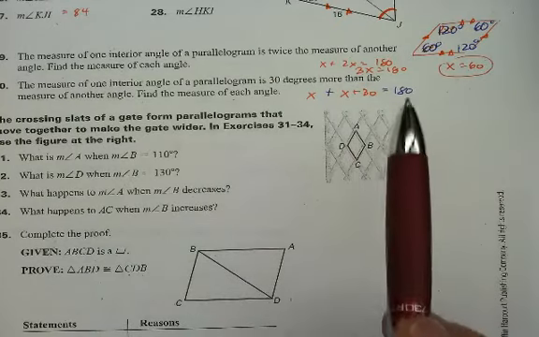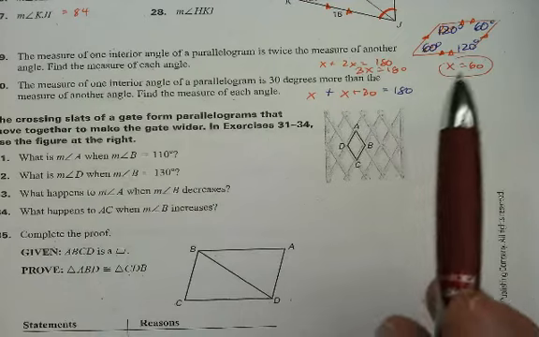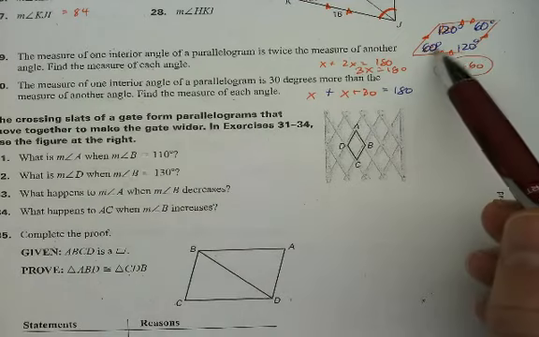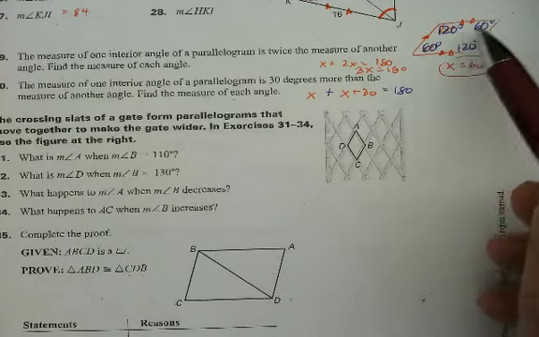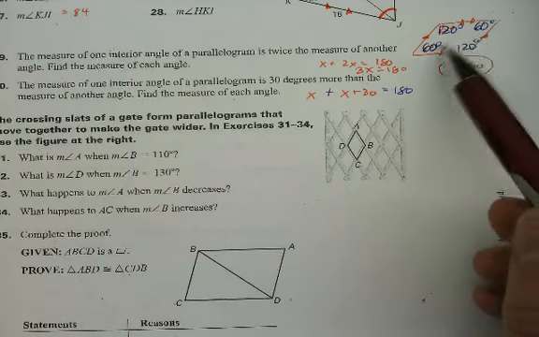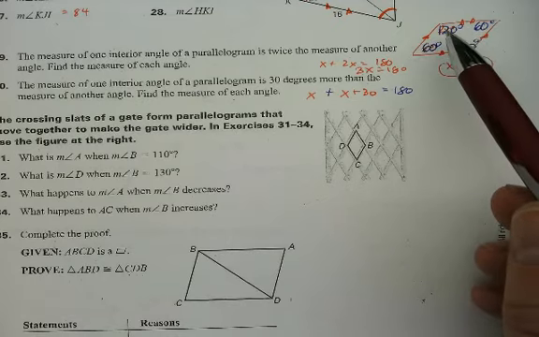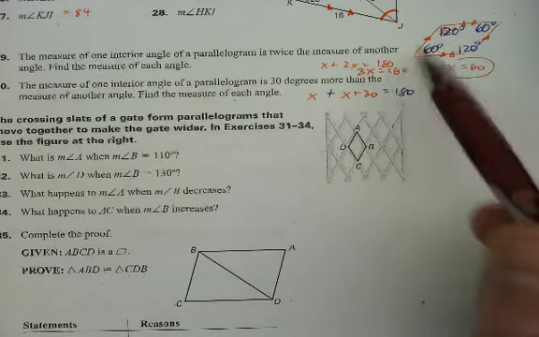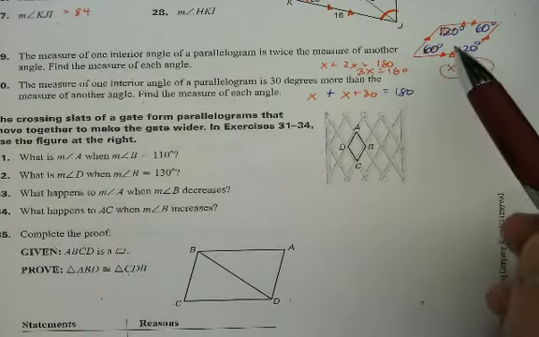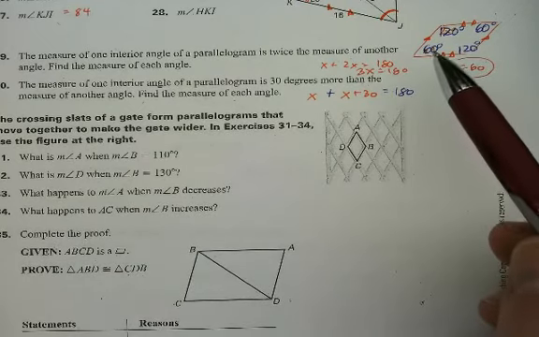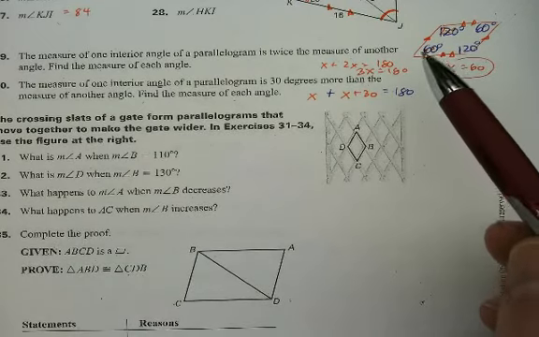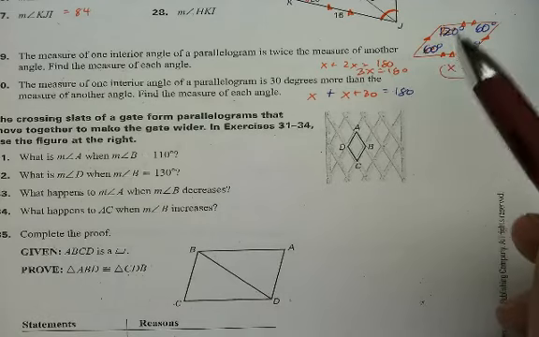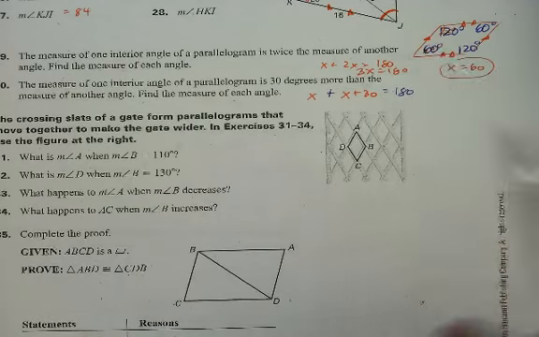So add those together, and you get 3x equals 180. Solve for x, you get x is 60. So that angle is 60, that angle is 60. Opposite angles are the same. And then obviously 2x is 2 times 60, so those are 120. The other thing to be aware of when you're drawing a picture, just so the appearances are to scale, make sure that the smaller angle is the acute angle.